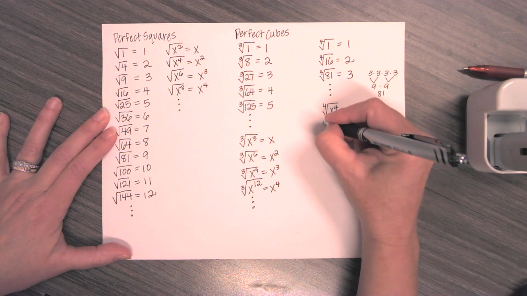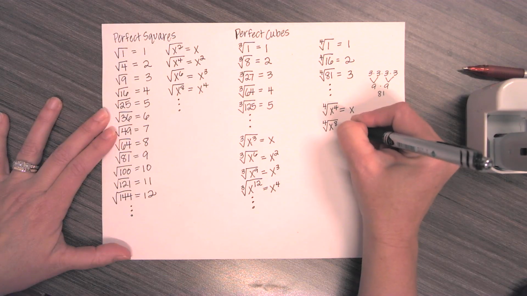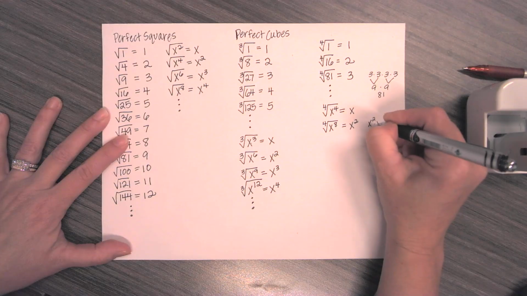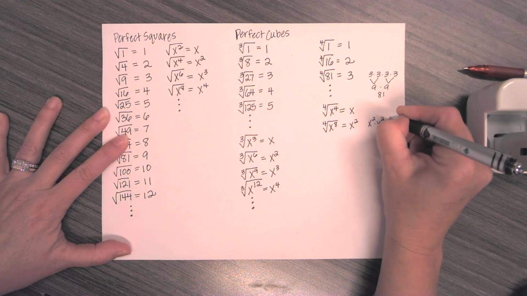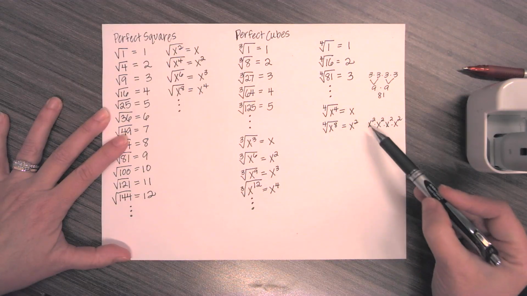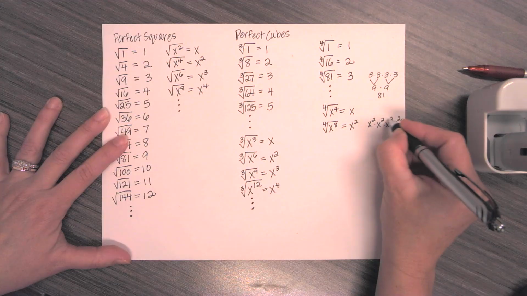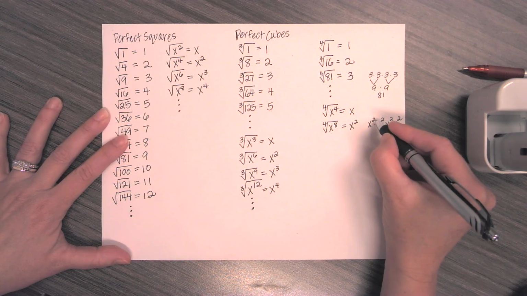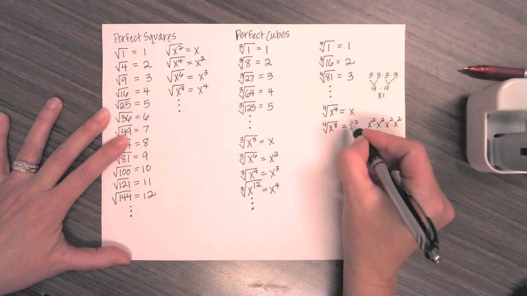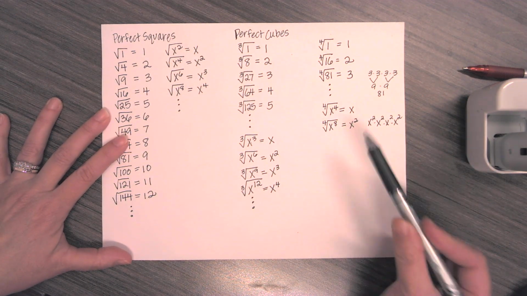All right, the next one we can take the 4th root of is x to the 8th, and that's going to be x squared. Again, just to show you out here, what we're saying is if we raise x squared to the 4th power, or do it 4 times, it's going to give us x to the 8th. And you remember, when you're multiplying, you add your exponents. So 2 plus 2 plus 2 plus 2 is 8. That's why this answer is x squared. But also notice you can do this little shortcut. 8 divided by 4 is 2.